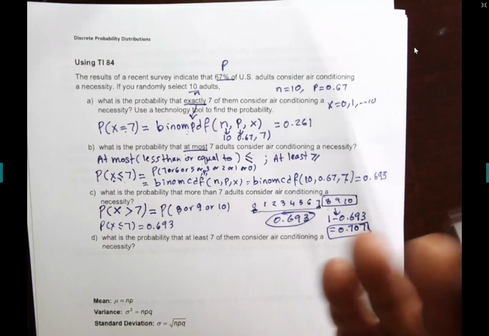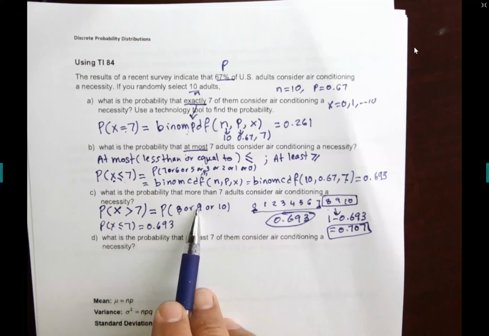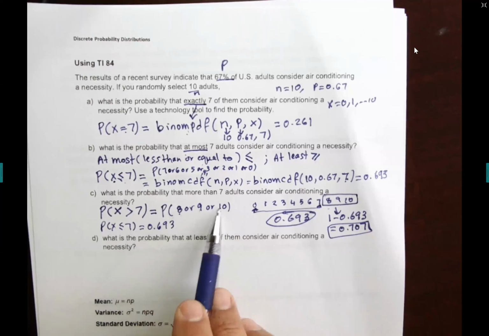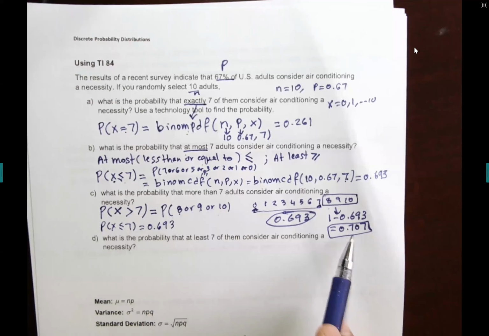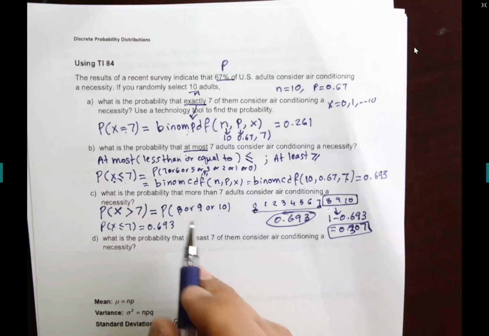So this is a way to work around. If you have a greater than, guys, you cannot do it using the calculator right away. So you have to do the less than and then do 1 minus. But you could have done a PDF on 8, PDF on 9, and PDF on 10, and add them up. They will give you the exact same answer.